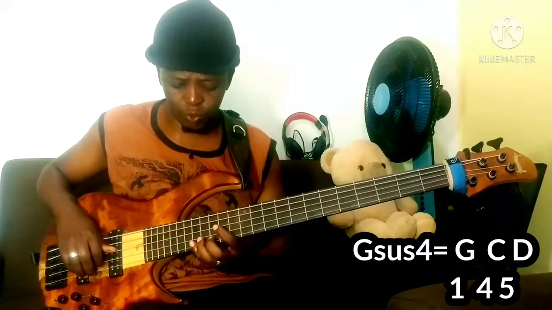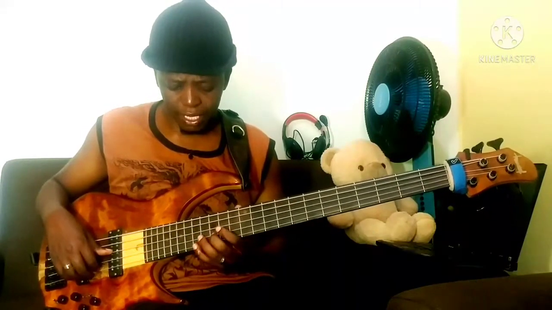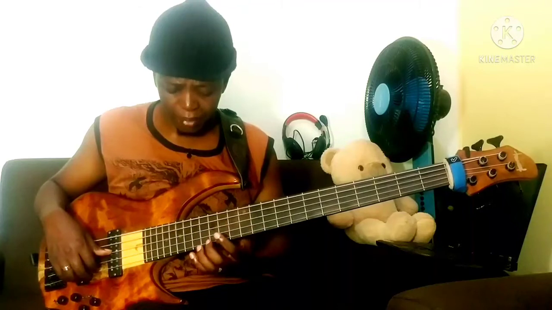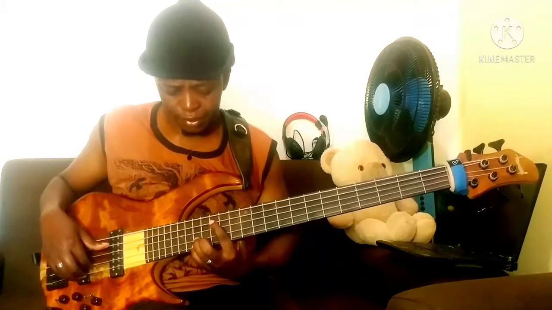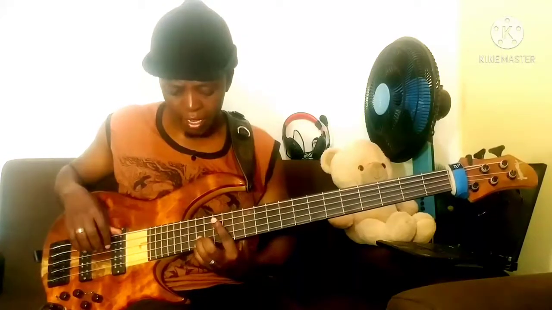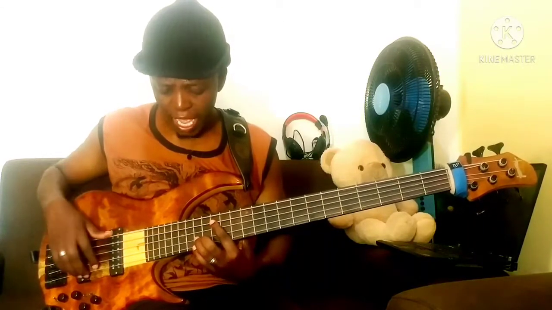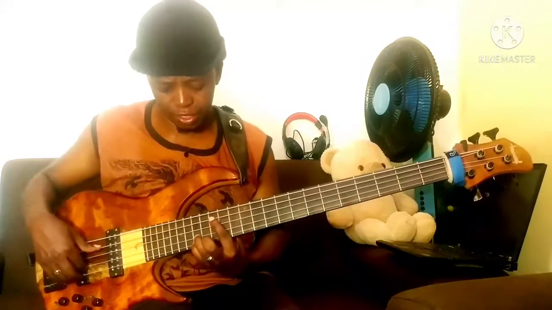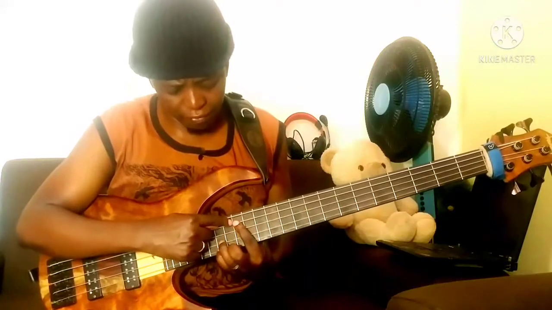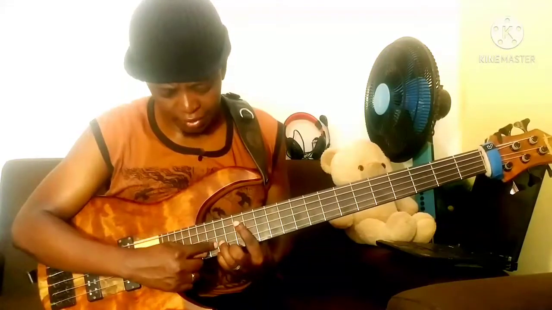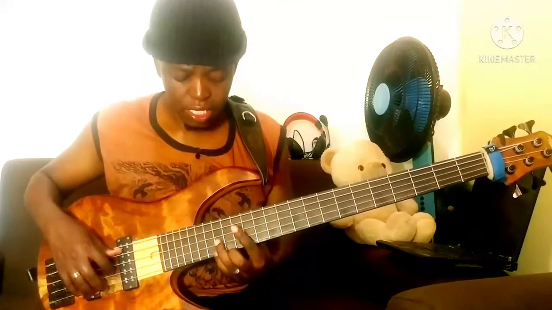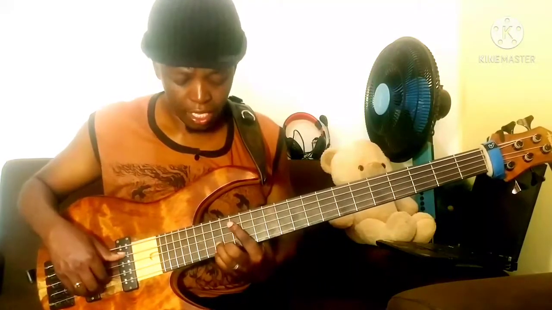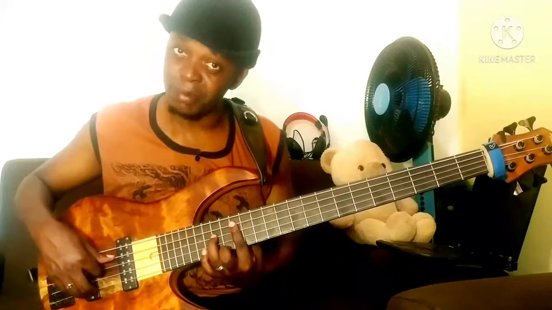Now we want to get the easy way of going there. Generally, in this shape here, this is what I have. I have G and I have G. Then I have C. The 4th of G is C. So my first finger is on the 15th fret, and these two fingers are on the 17th fret, holding C and G. Yeah. So from G sus4, it resolves to a G major.